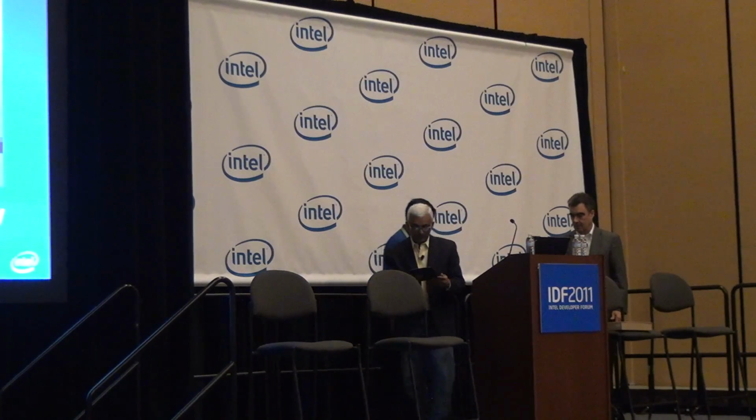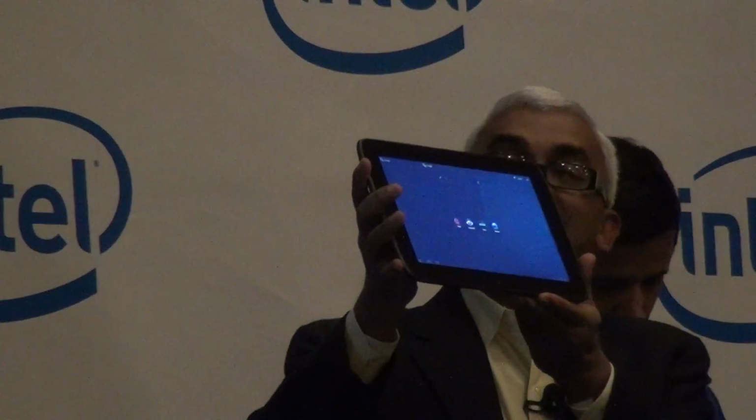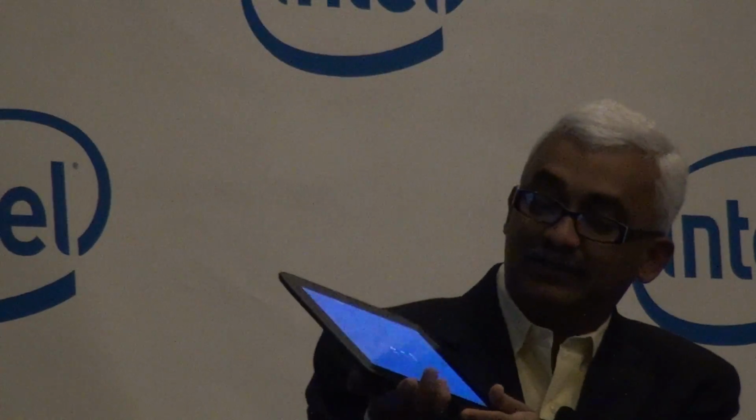Okay. So Steve talked about co-optimization. This is an implementation of the co-optimization he referred to. It's actually a Medfeld tablet, right? Medfeld platform tablet. So that's a 32 nanometer thing, running Android Honeycomb. Okay. And I'm going to start a few apps here that will show you some performance features, right?